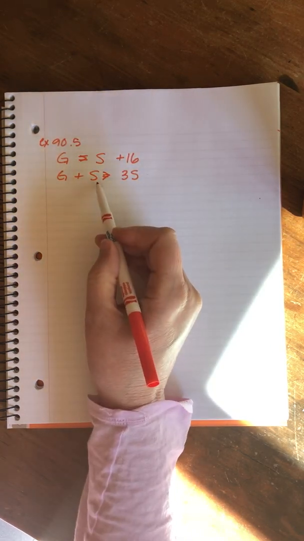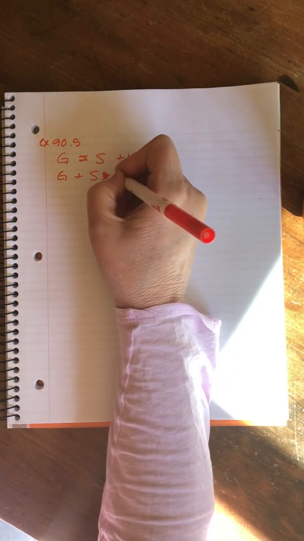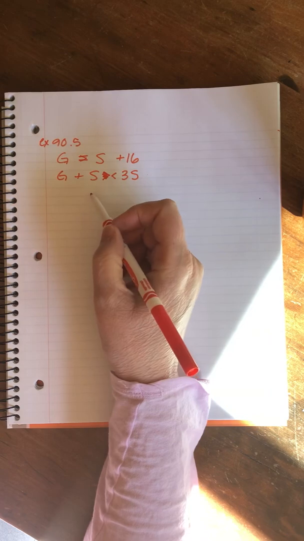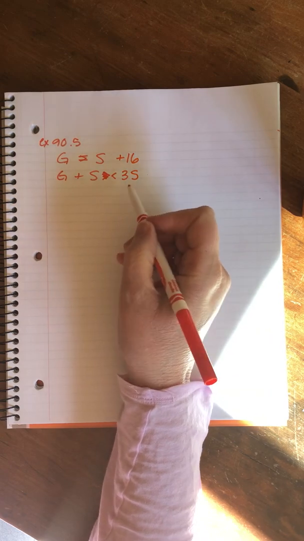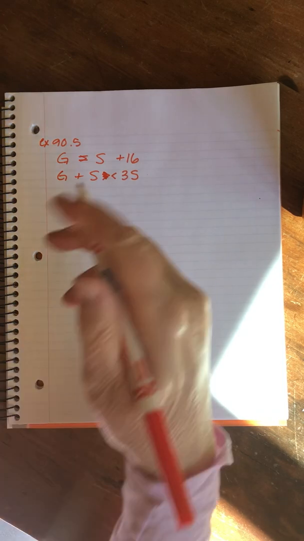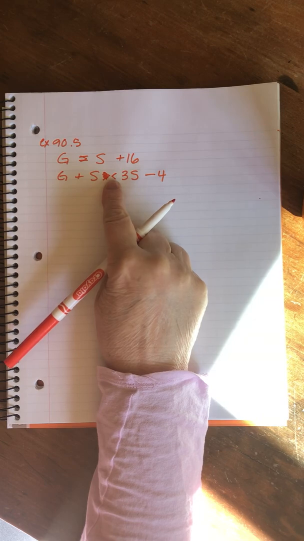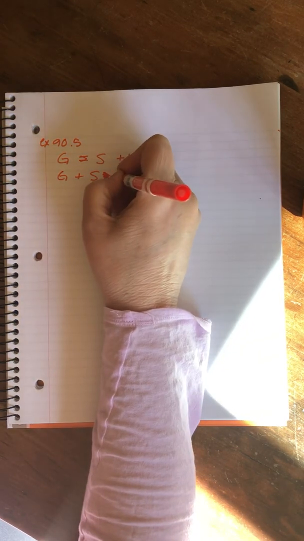Oh, I did it the wrong way. I wrote a greater than. It should be less than. Their sum is less than 3 times the smaller. That's an S, not a 5. Okay, so to make this balance, we're going to have to subtract 4, because this side's already greater than, right? So we'll make that equal.